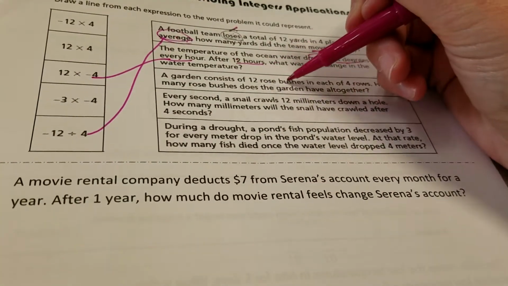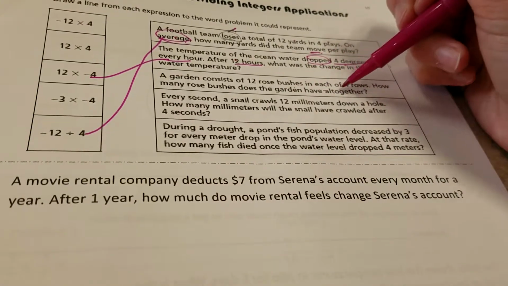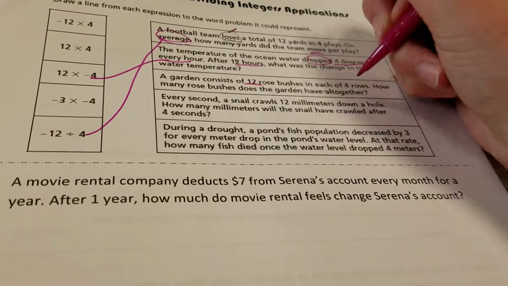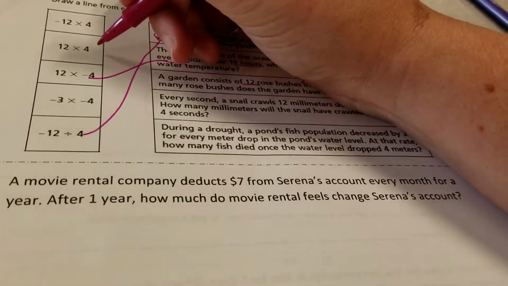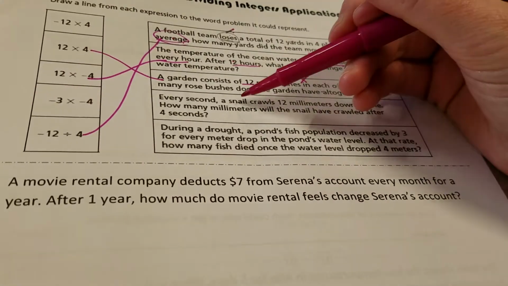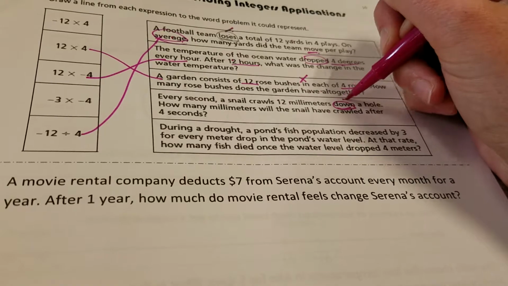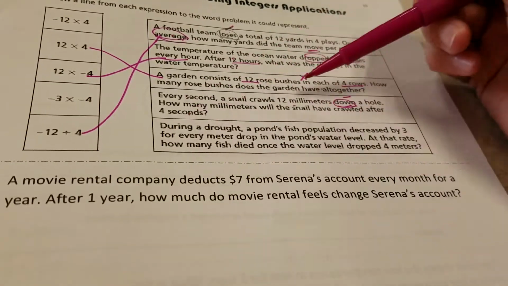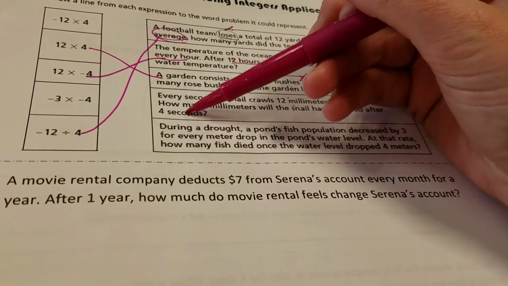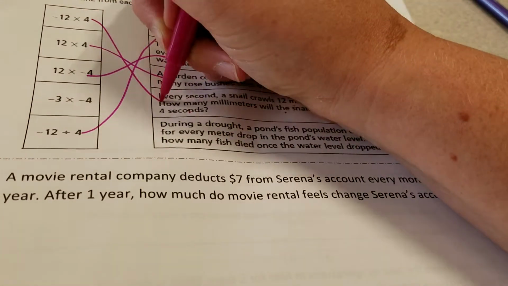A garden consists of 12 rose bushes in each of 4 rows. How many rose bushes does the garden have altogether? 12 bushes, 4 rows of them. We're multiplying, so 12 times 4. Every second, a snail crawls 12 millimeters down a hole. Keyword down, we're talking negative. How many millimeters will the snail have crawled after 4 seconds? So he's going down 12 4 times. So multiplication here, it's going to be our first one.